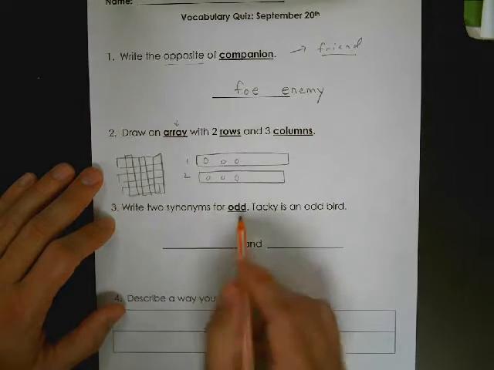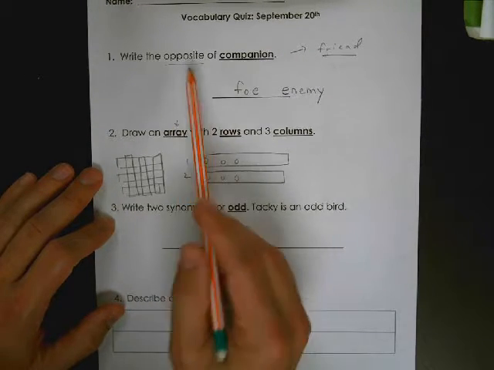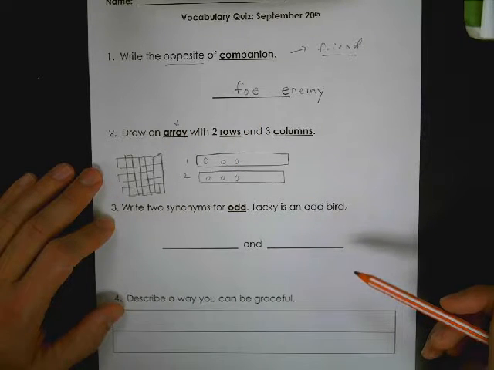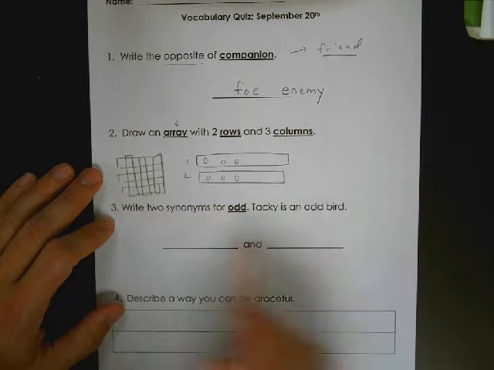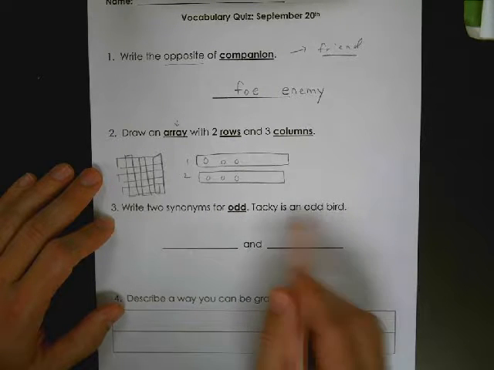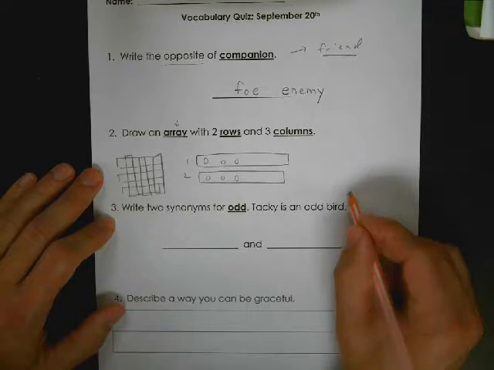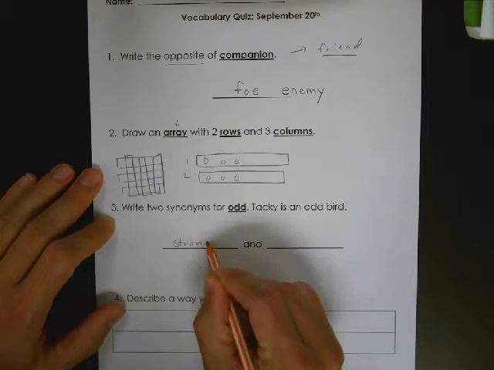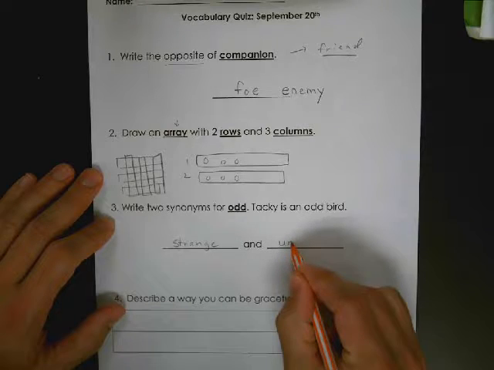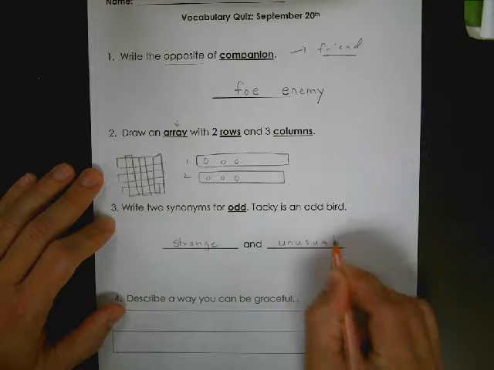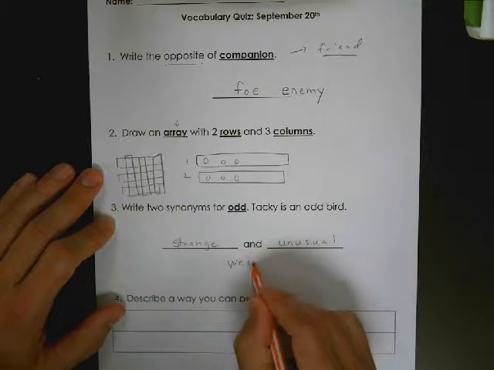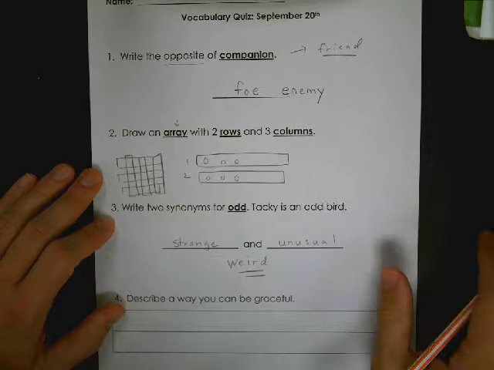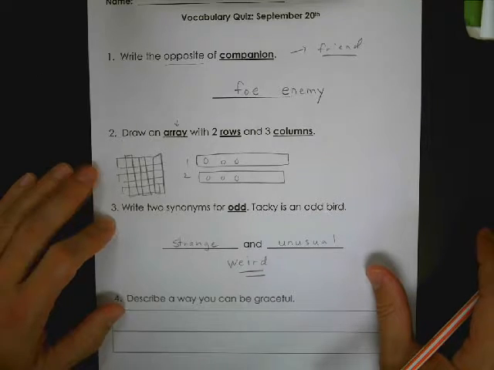2 synonyms for odd. And again, I read the directions to all these, and if students don't know how to read opposite or companion when they get to a question, I spend time and I'll read the words for them. So I read this: write 2 synonyms for odd. Tacky is an odd bird. Well, odd means, one of the definitions was strange. Another one was unusual or weird. So a couple different definitions they could have put down there, but I just needed 2 synonyms for odd.